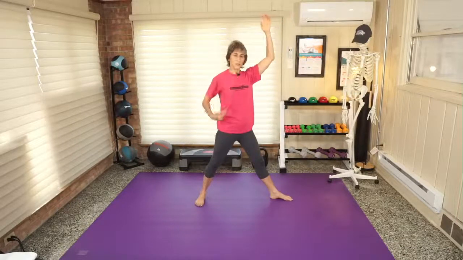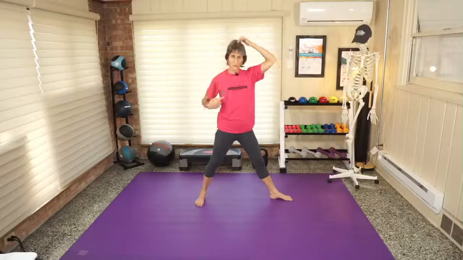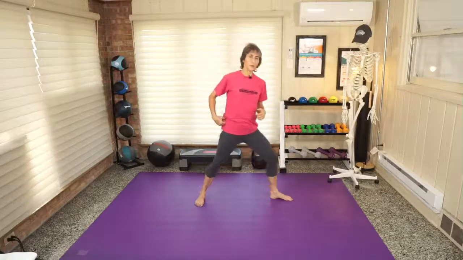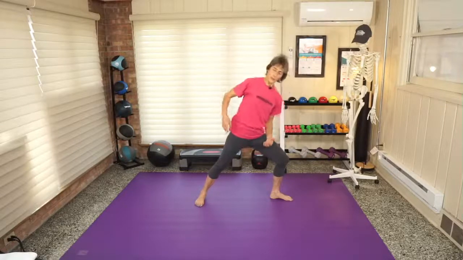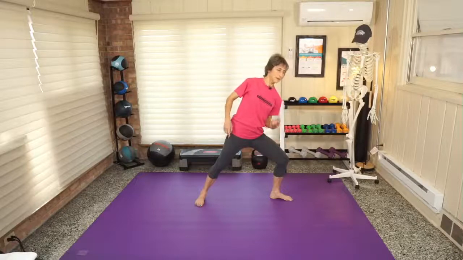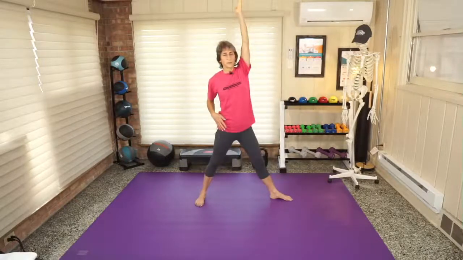You want to stay in a nice straight line. You're not bending at the waist. You're staying straight from your head to your hips, and then from your hips to your toes. So I'm not bending, I'm trying to stay in a nice straight line. You might need a mirror. Reaching out and lifting up.